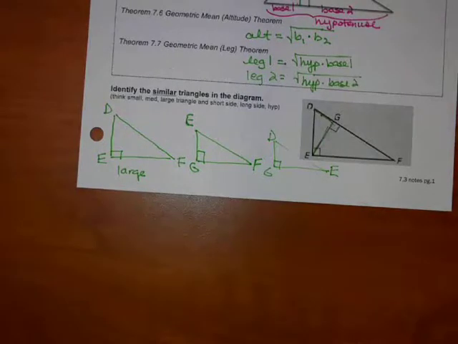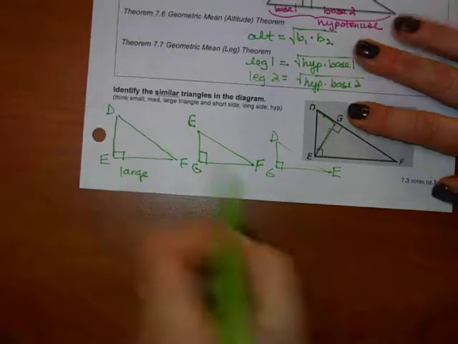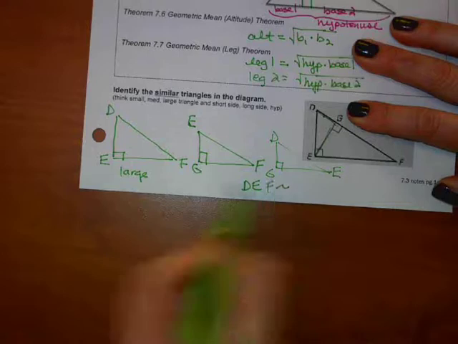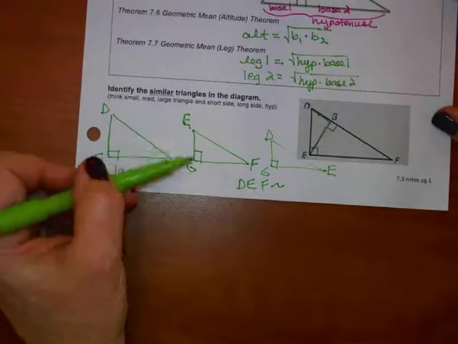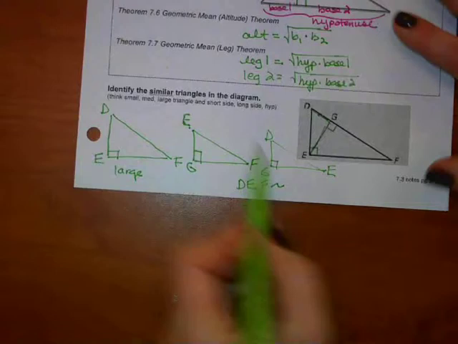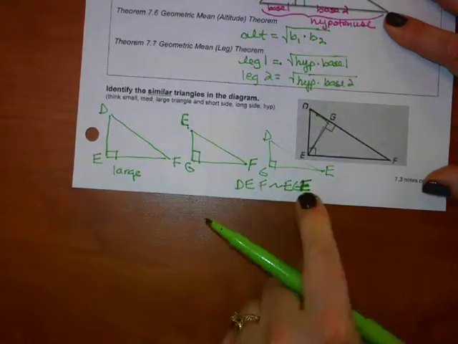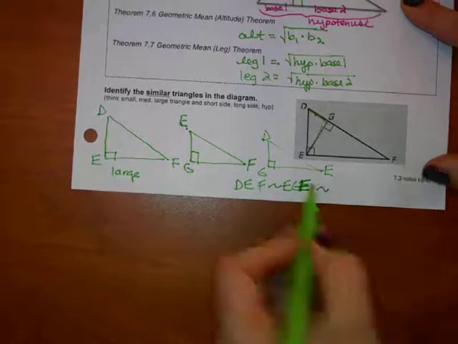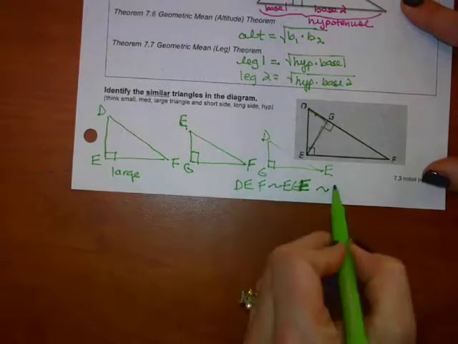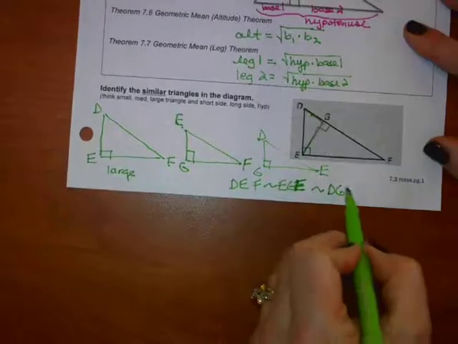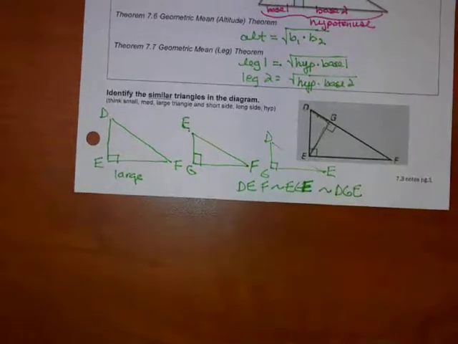Now let's make a similarity statement. So I'm going to start up here with D. I'm going to say DEF is similar to what? EGF, same order of letters. So that's an F. Is similar to then what? DGE, right? This one's E. You see it? Okay, that's no problem. That's going to be something you'll have to do. So just being able to orientate.